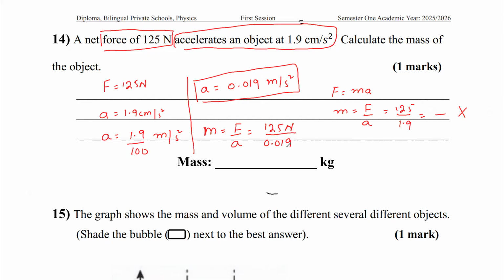So whenever you solve this question, your answer here is 125 divided by 0.019, which is equal to 6579 kilogram. Okay. So this is your exact answer. So remember one thing, you have to convert centimeter into meter. Okay. So this is your question number 14.